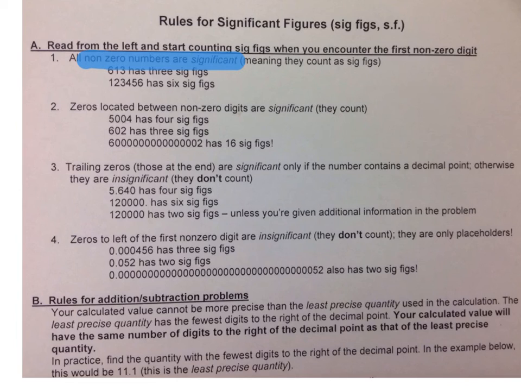It gets a little bit tricky when we get to zeros. Anytime we have a 0 located between non-zero digits, they're going to count. So in the example here, we've got 5,004. Those zeros count because they are between non-zero digits. So that number has 4 significant figures. If I have 602, that has 3 sig figs. The 0 counts because it is in between 2 non-zero digits.